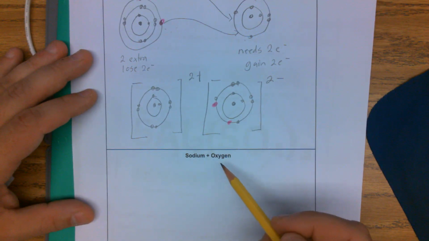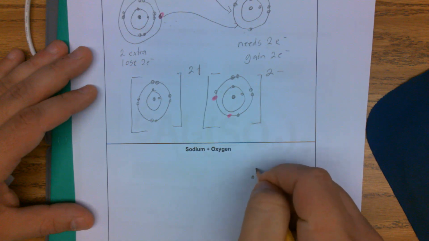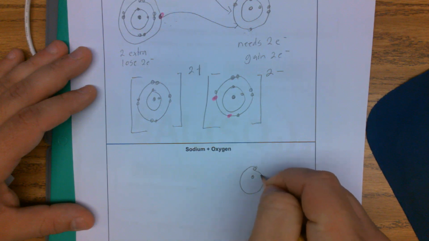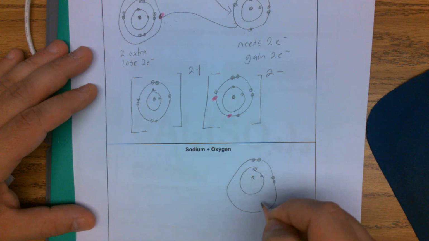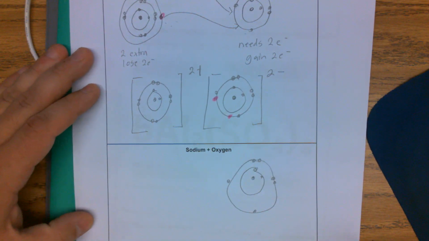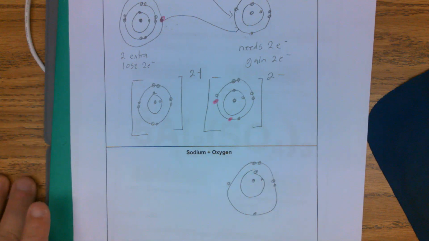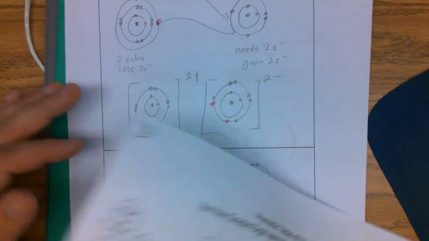All right, if we look at the next one, sodium and oxygen, we're going to do the same thing. So oxygen, we already drew out what oxygen needs. It needs 2 electrons. It's a little sloppy, but we'll make it work. And our sodium is going to be element 11. So sodium is going to look like magnesium, except it's going to have 1 less.